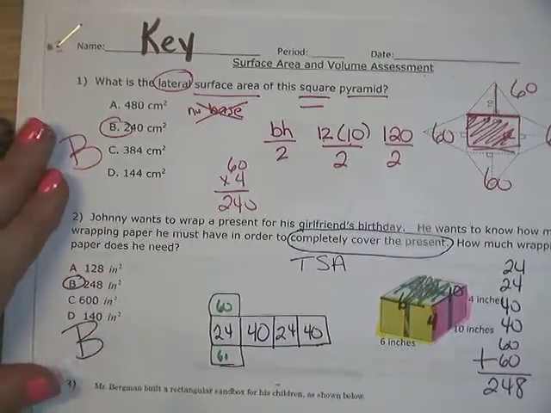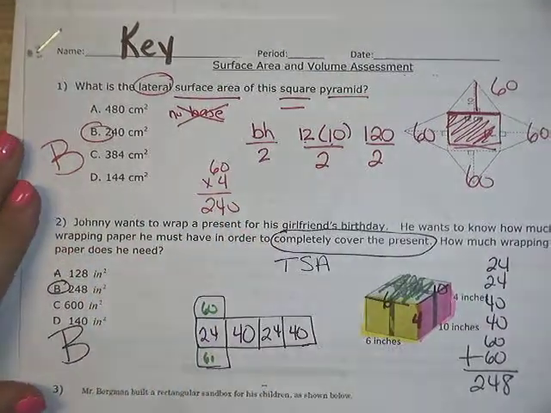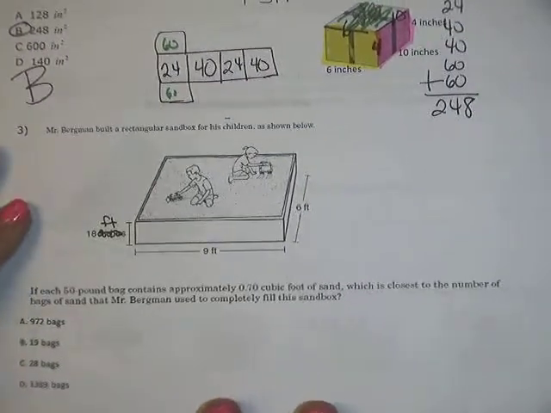All right, we're moving right along. We're still on the surface area and volume assessment, but we're now on question 3.